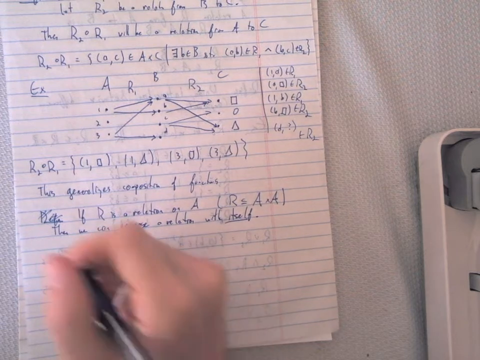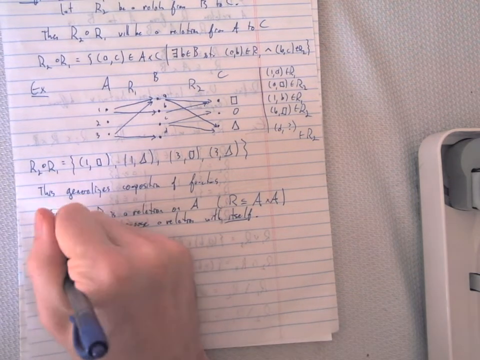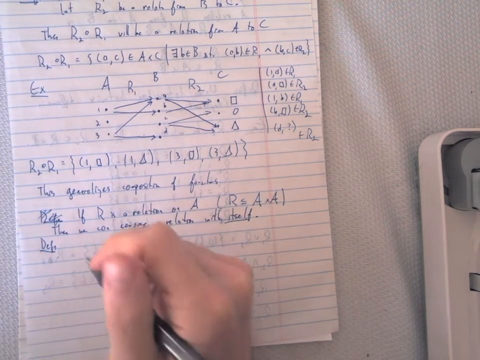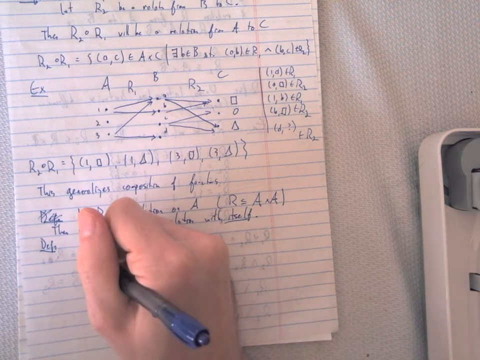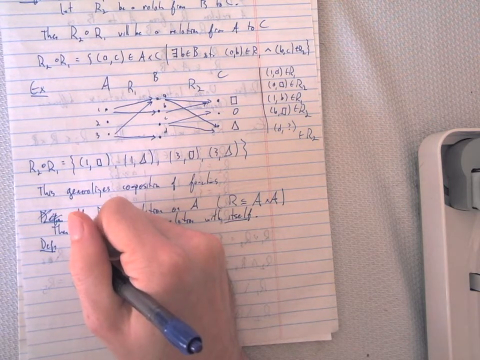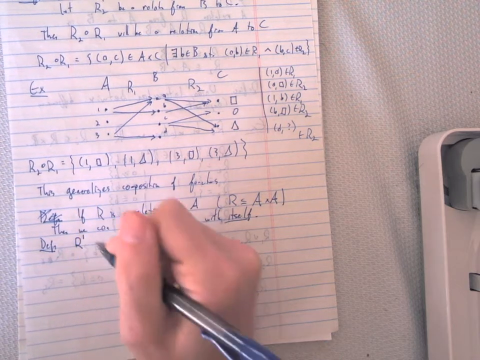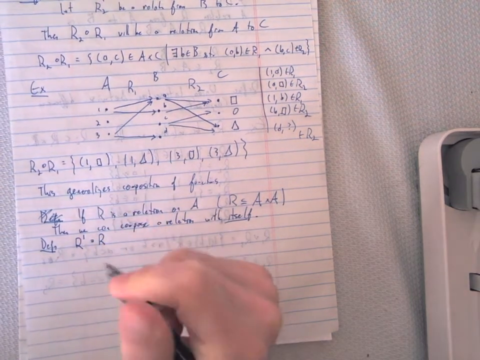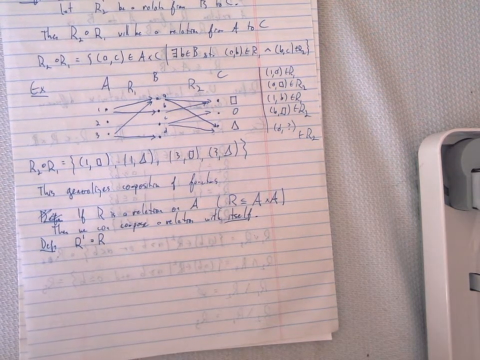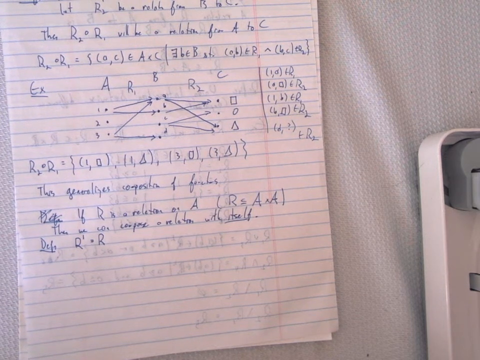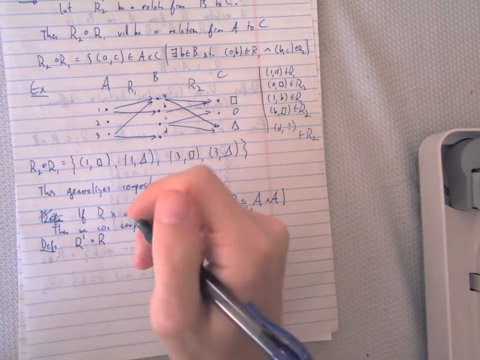So let me give a definition. This is going to be a recursive definition of R^n. So R^1 will just be equal to R. So when I take R^1, that's just the relation R in A cross A.